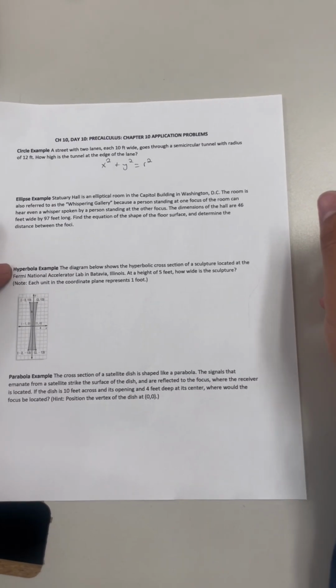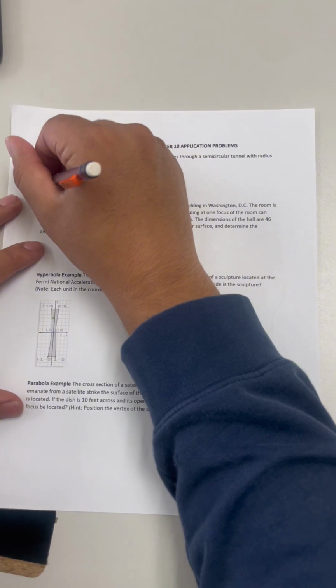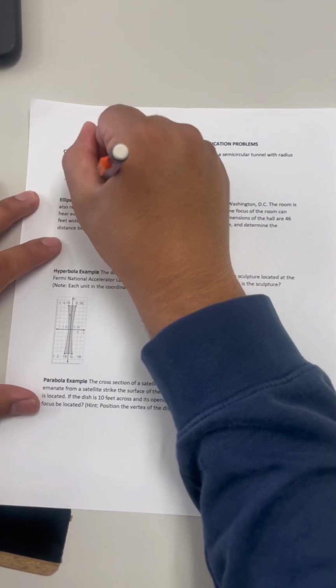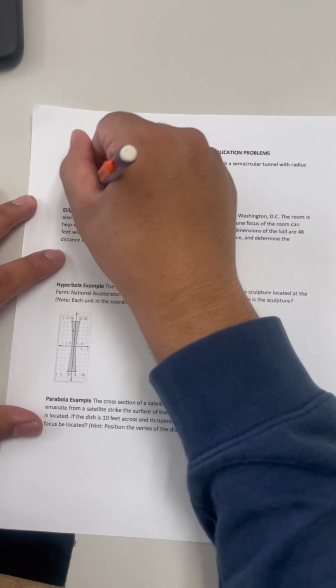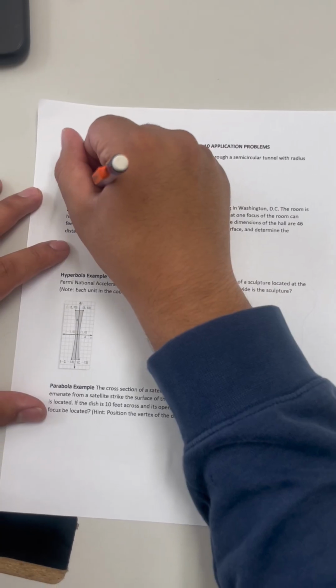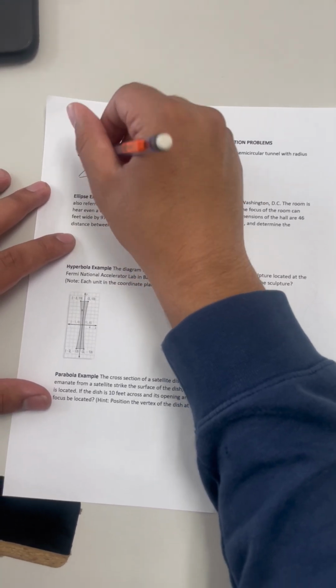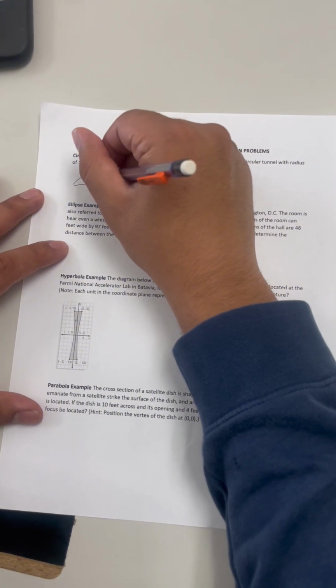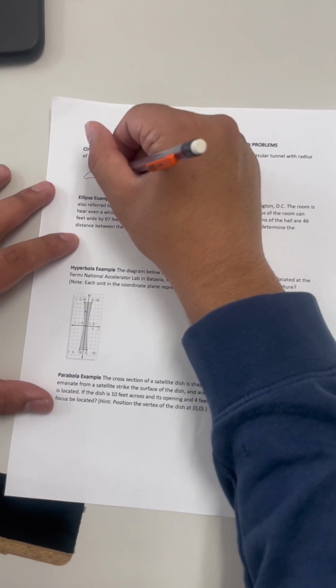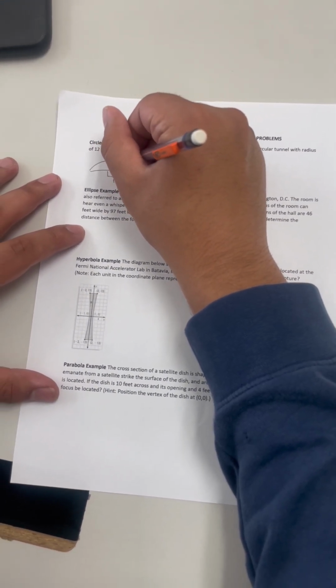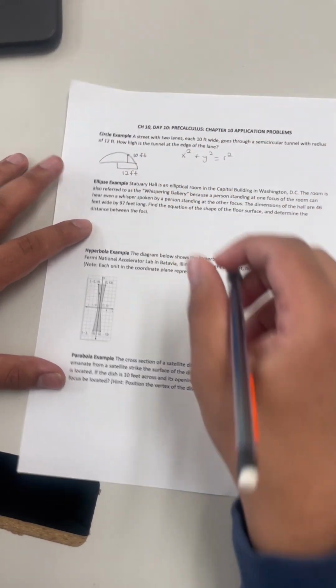To start, you should create a sketch to help analyze the problem. So here is our semicircle tunnel. Our radius is given as 12 feet, and as told, the street has two lanes, each 10 feet wide.